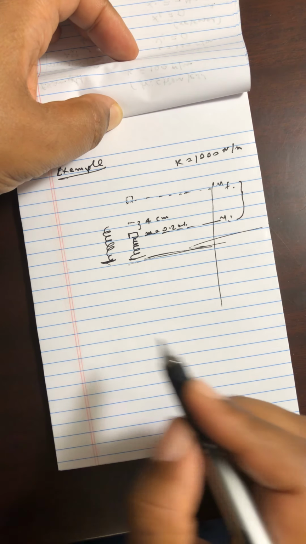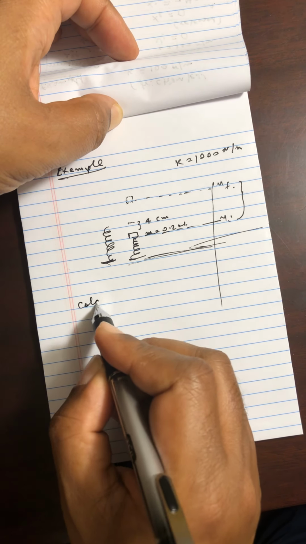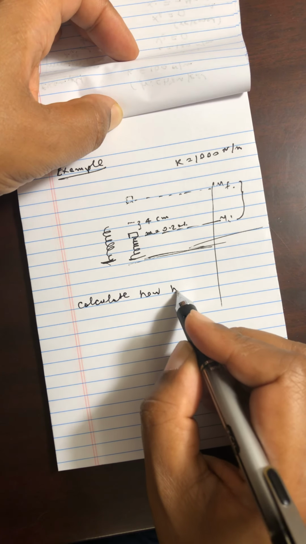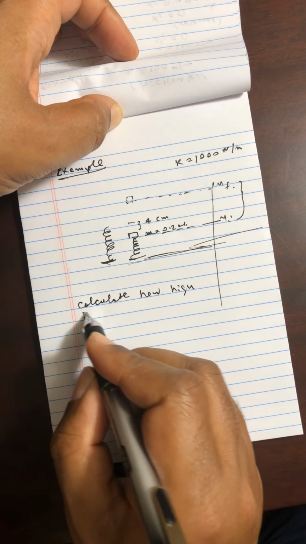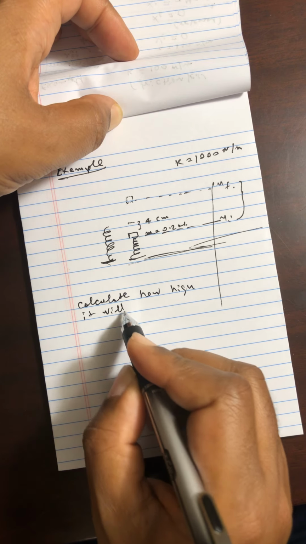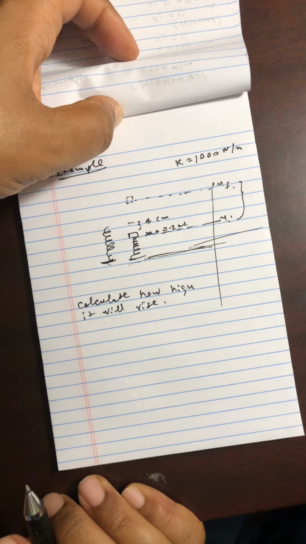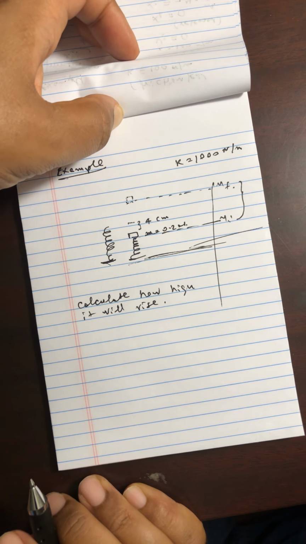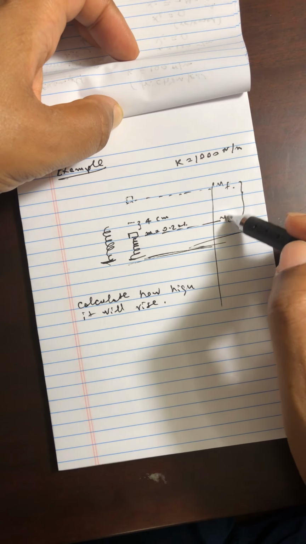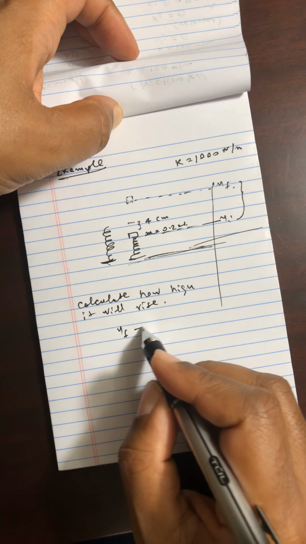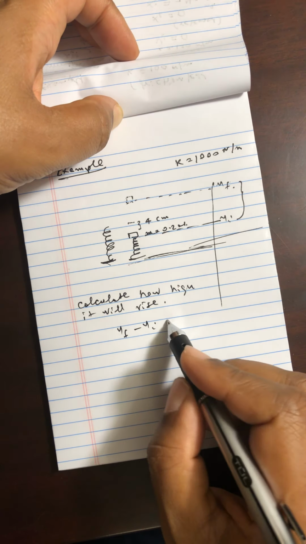That's the question: calculate how high it will rise. Basically we're looking for this difference, y_f minus y_i.